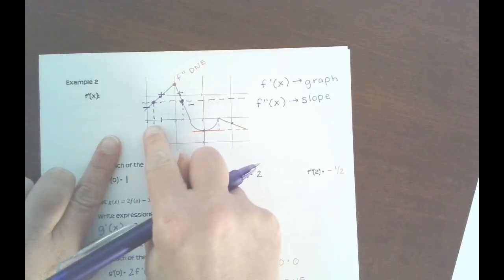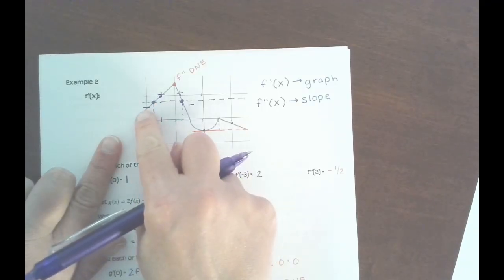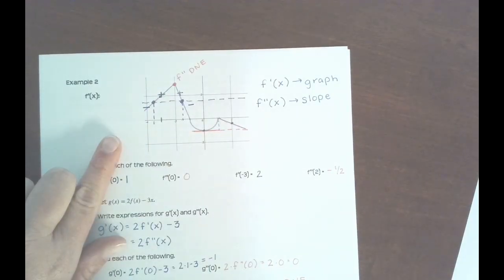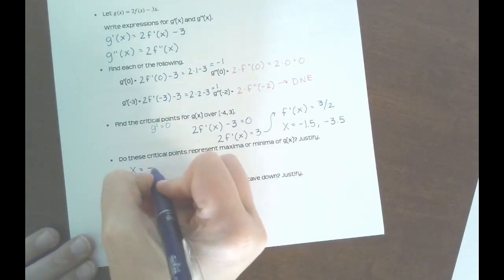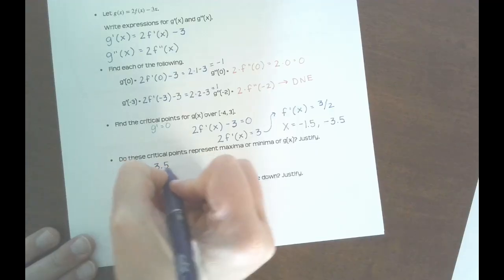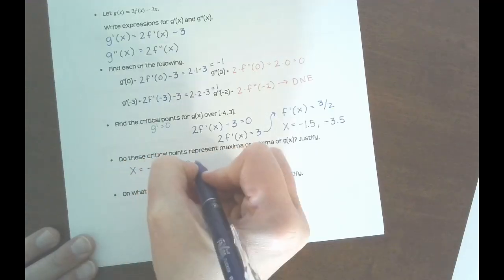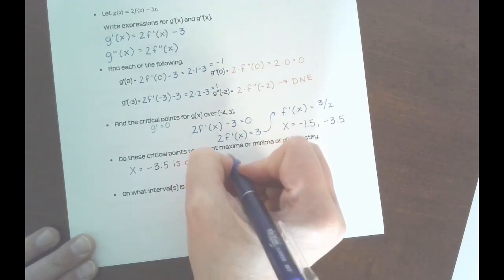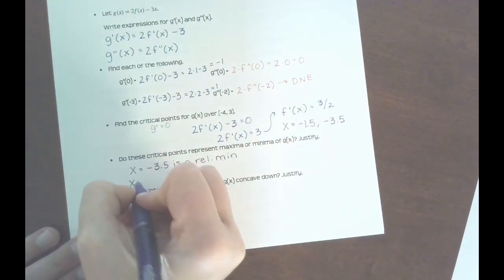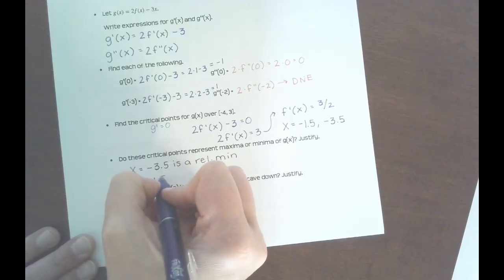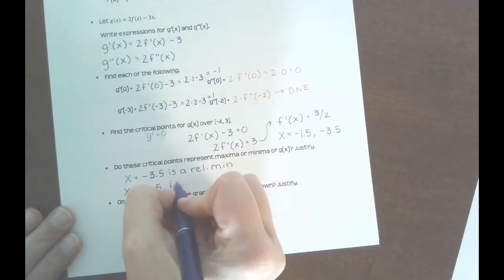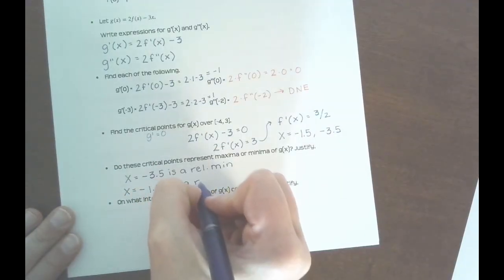So this is the negative 3.5 one. My derivative would be changing from negative to positive. So x equals negative 3.5 is a relative minimum. And negative 1.5 is, our derivative this time is going from plus to minus, is a relative maximum.